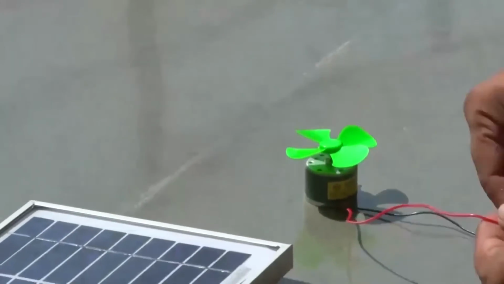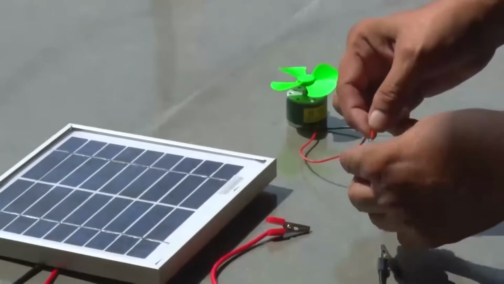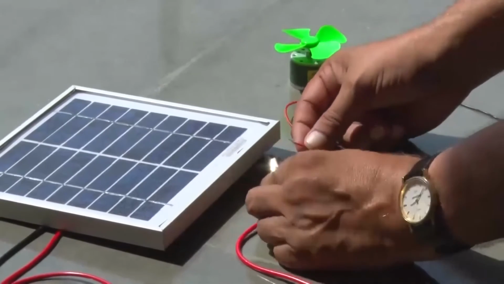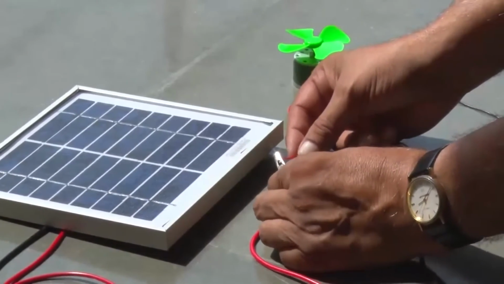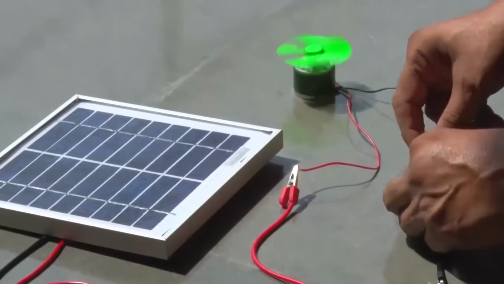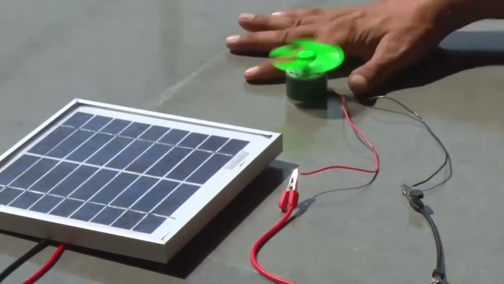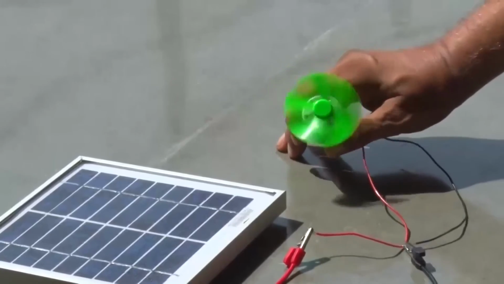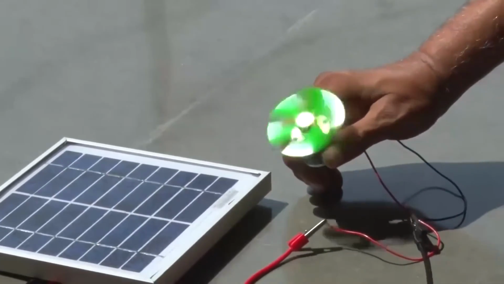The two ends of the motor are here, which I am now going to connect to the panel. One side is connected and the other side is here. See what is happening? The motor is running at a very high speed.